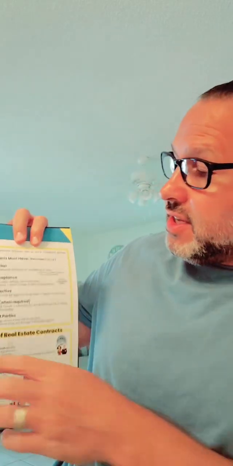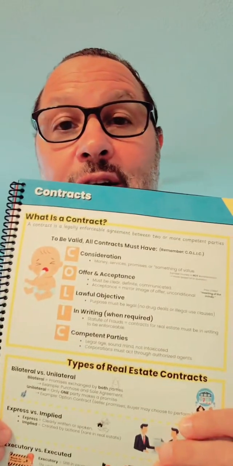It even tells you the types of contracts, bilateral versus unilateral, right? Well, what does that mean, Rob? Well, are there promises by both parties or are there promises by one party? For example, in a unilateral contract, only one party makes a promise. Like, for instance, an option contract.